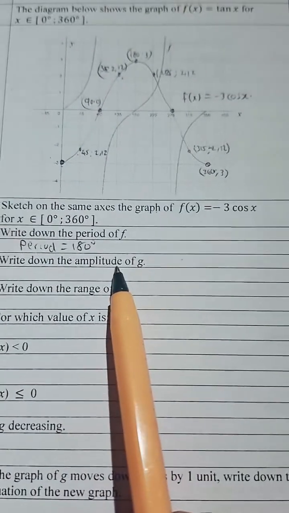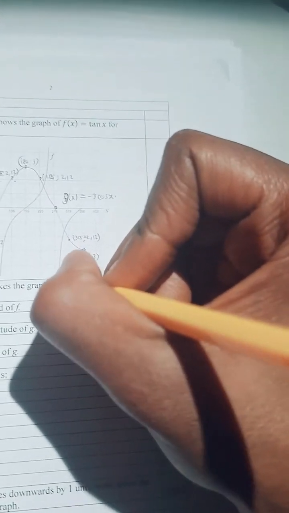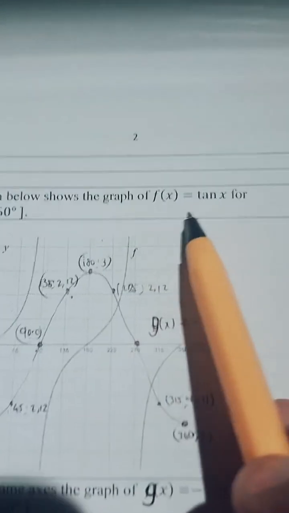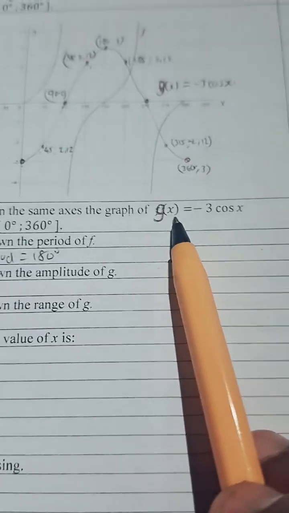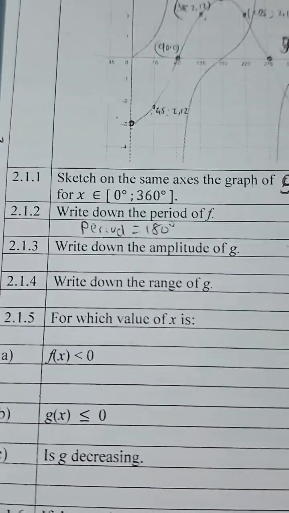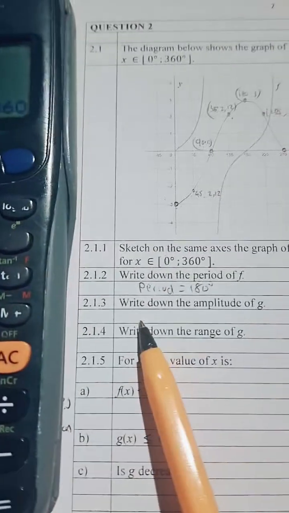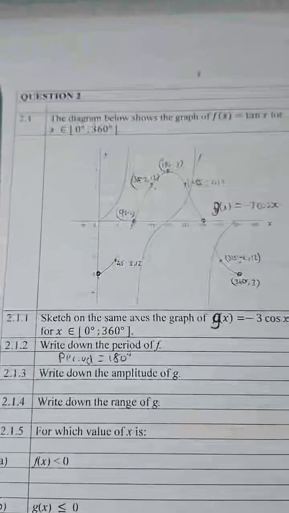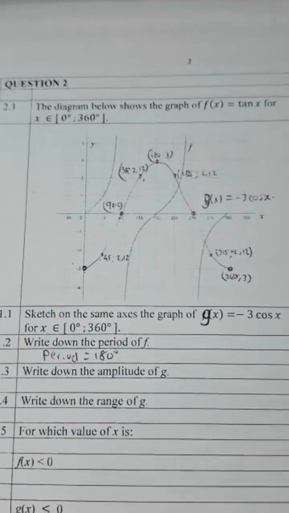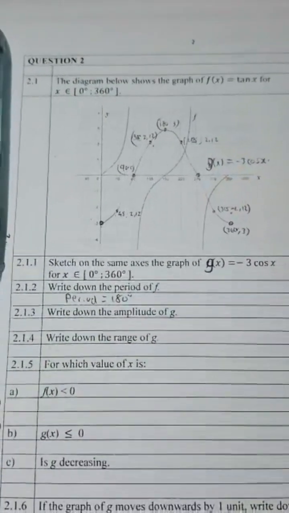Write down the amplitude of G. Okay, I think, guys, G was meant to be our cos graph. So let us fix what is basically wrong here, because our f was already given to us. It's the tan graph, but then our cos graph is G. Now they want us to write down the amplitude of G. So what is the amplitude of G? We are not asked to calculate it, but we are asked to write it down. Meaning, what is the amplitude of this function? Do we know?